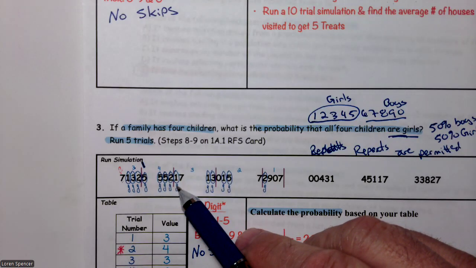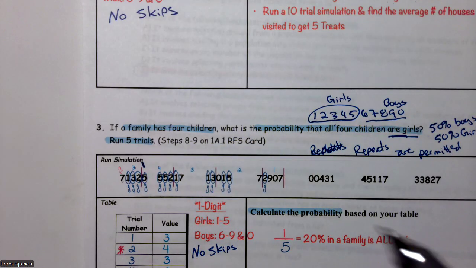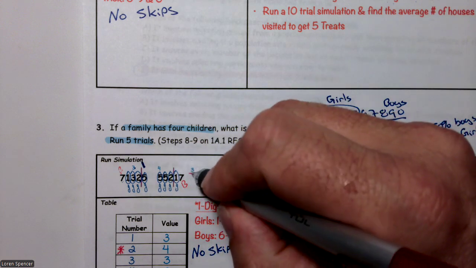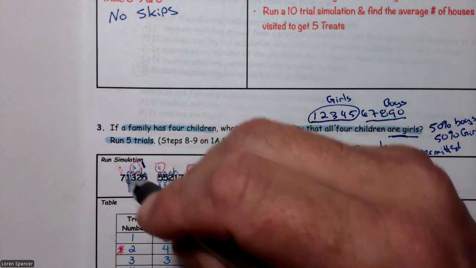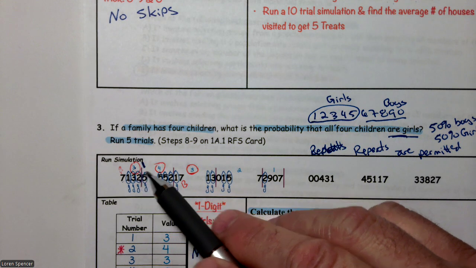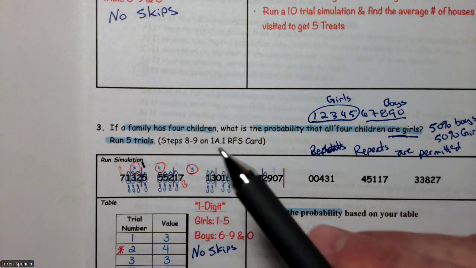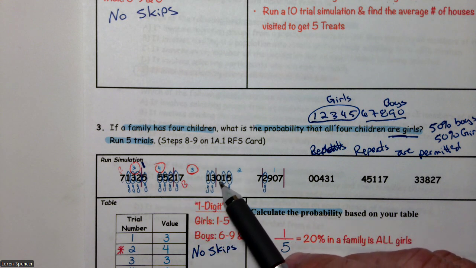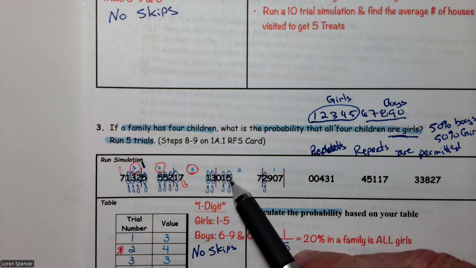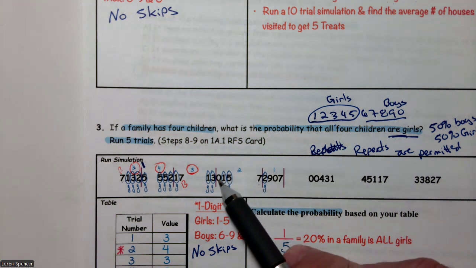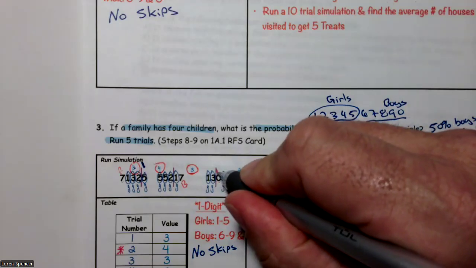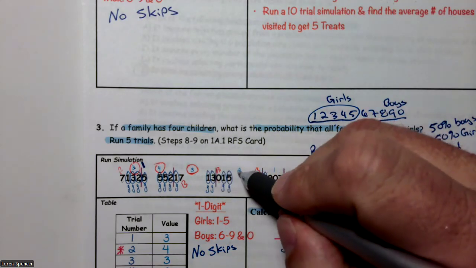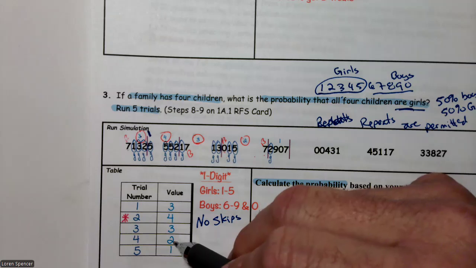The next one, we had a 1. This is a boy. Number 7 here is a boy. 1, 3, and we ended up with three girls. Don't know if y'all can see that. The first trial had three girls. The second trial had four girls. The next one had three girls out of the four. And then the next one we had 1, 2, 3, 4 numbers. Those are four numbers. But of those numbers, we had a 0 and a 7. The 0 is a boy, and the 7 is a boy. So in this case, we had two girls, and we recorded that on the table.